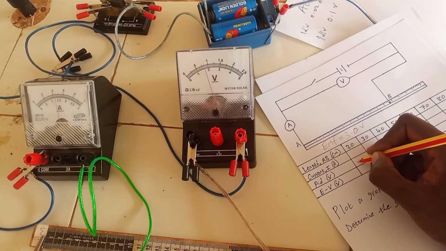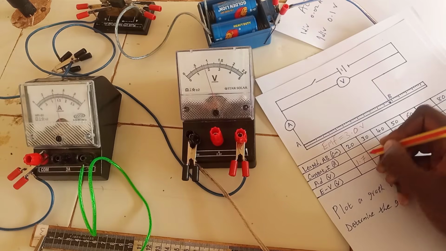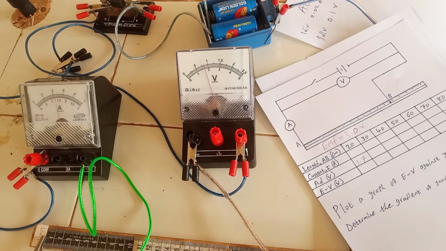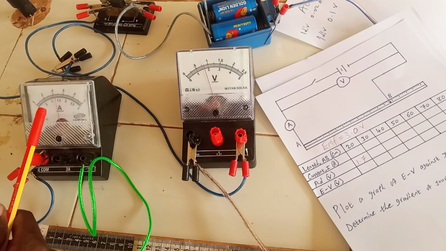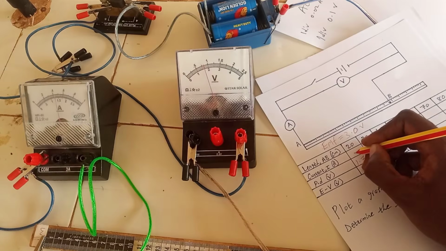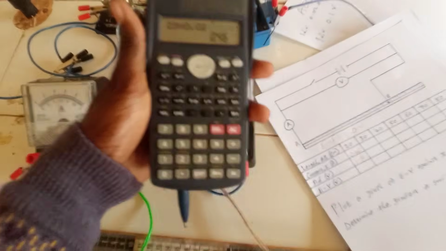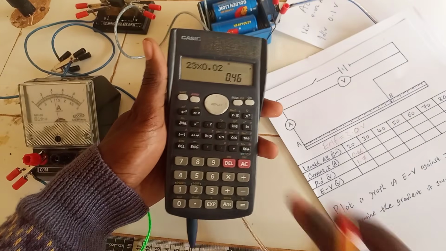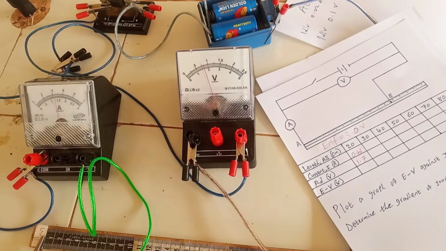The voltage is 1.7. For current, using the upper scale, there are 23 divisions. 23 times 0.02 ampere is 0.46 ampere.